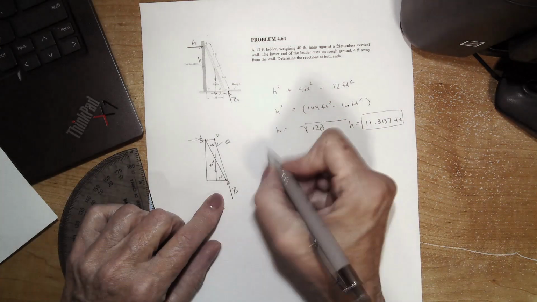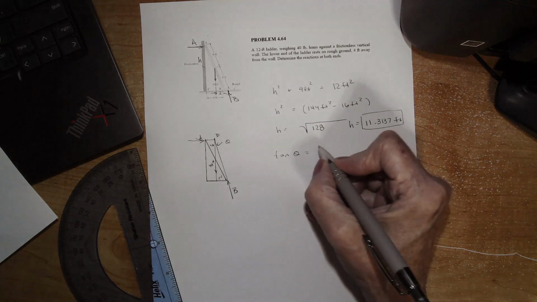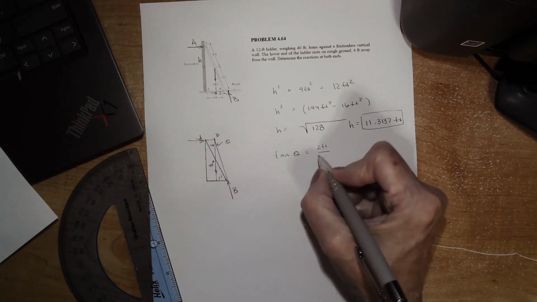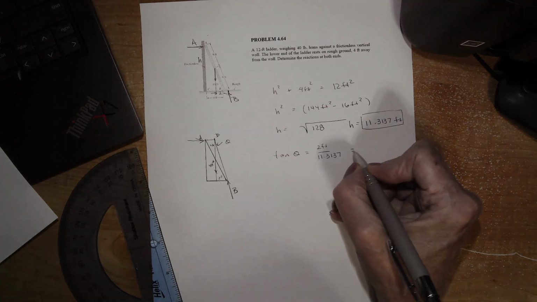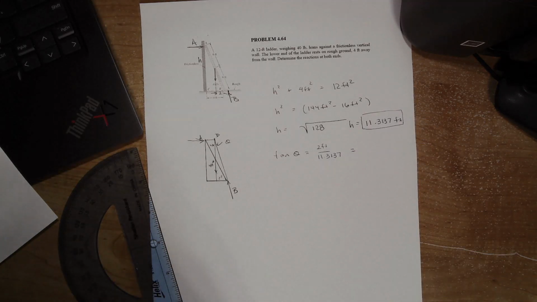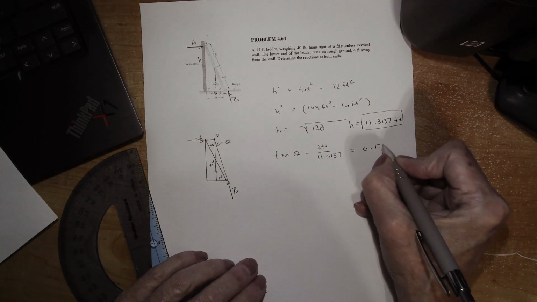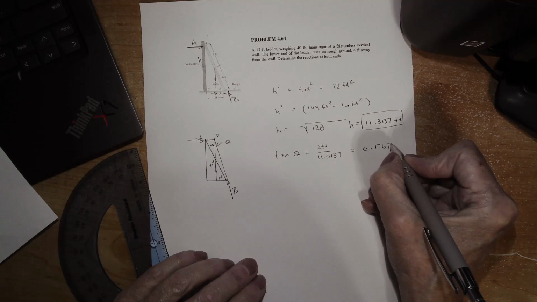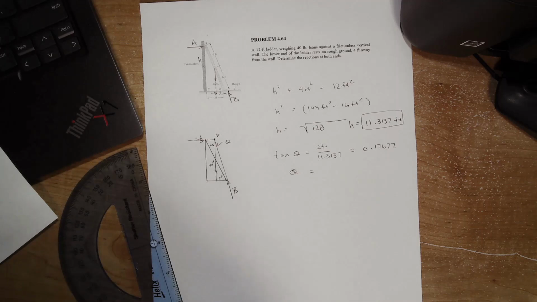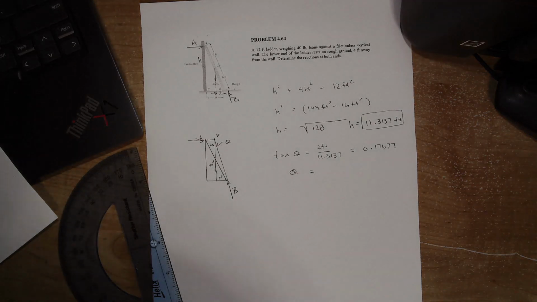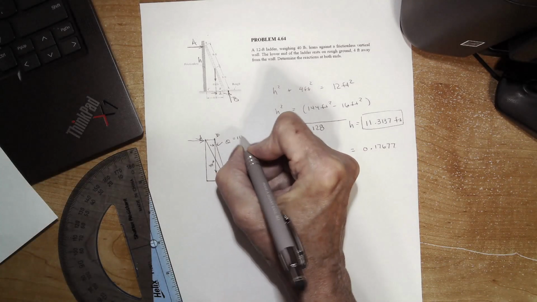We know the tangent of theta equals 2 feet over 11.3137, and that is 0.17677. And do the inverse tangent. We'll find theta equals 10 degrees. So that's 10 degrees.